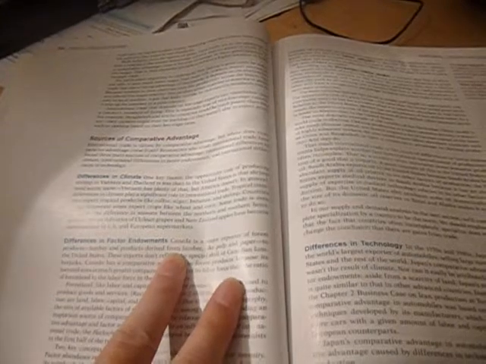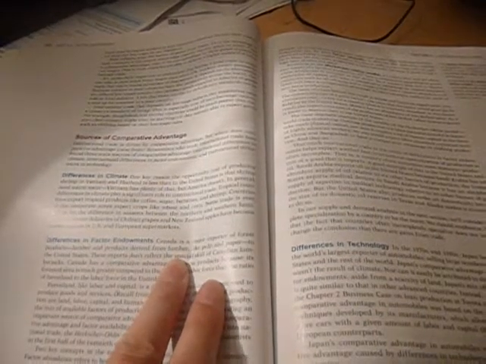The differences in factor endowment. They use the example of the forest products in Canada. The United States imports a lot of pulp and paper from Canada.